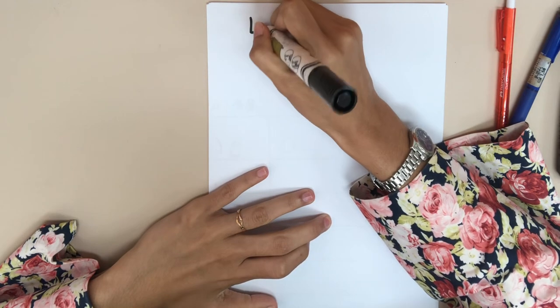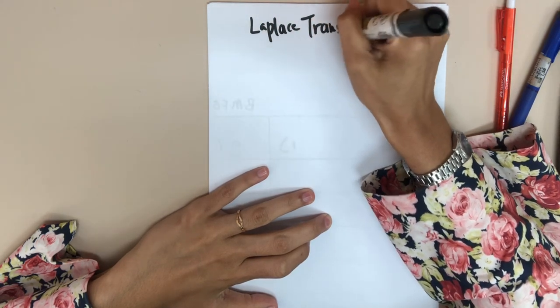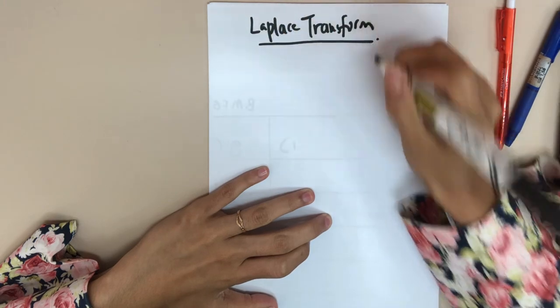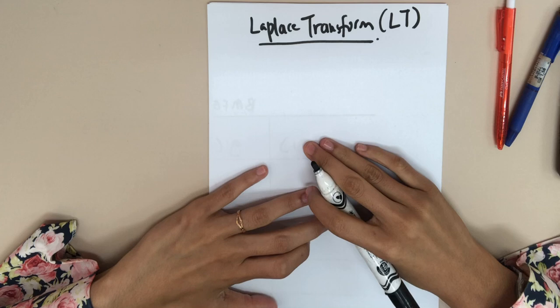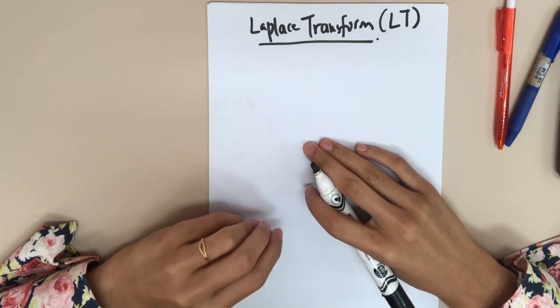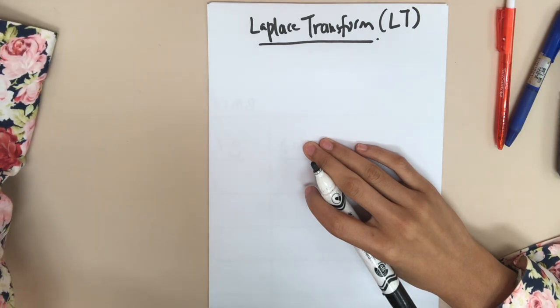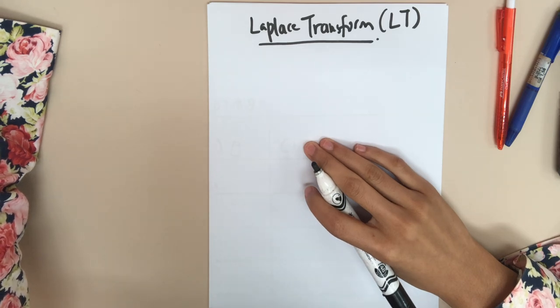Okay, Laplace transform. Or in short I will just write LT. LT stands for Laplace transform. Basically for this week, let me just give a brief overview first. The Laplace transform has a few topics. Of course there are many topics, and we will probably finish it in about a month.